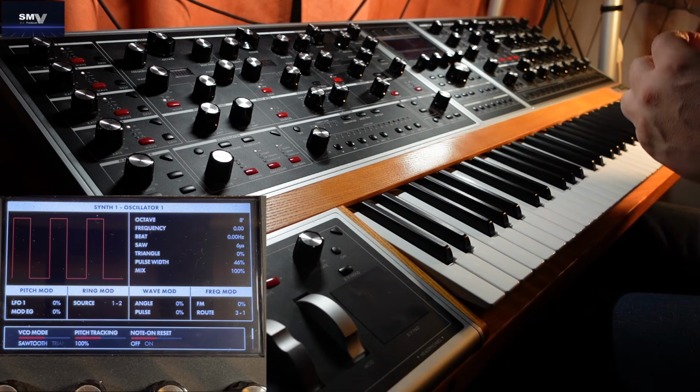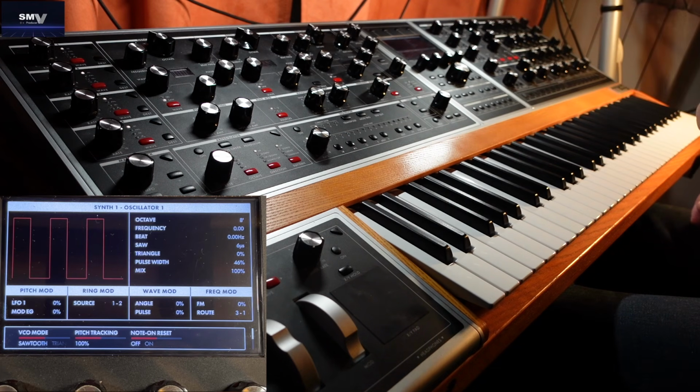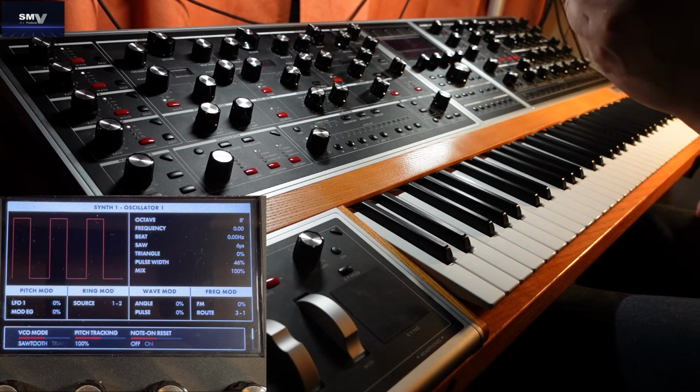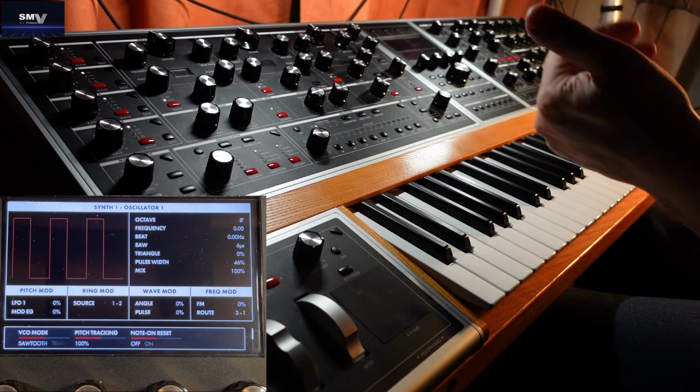You may know that when you apply pulse width modulation to a square wave, it will not only add a movement of the wave shape, but will add a sort of vibrato.